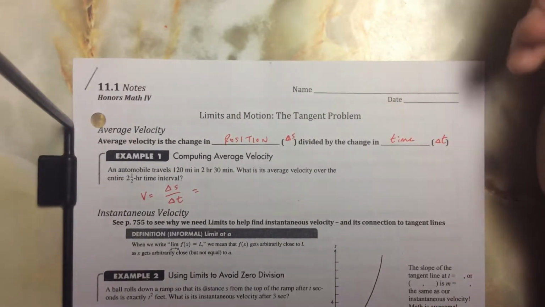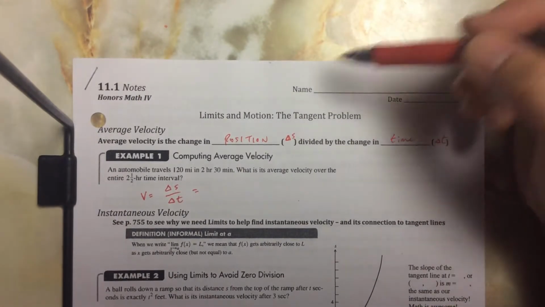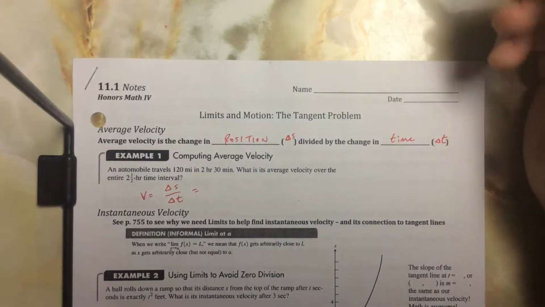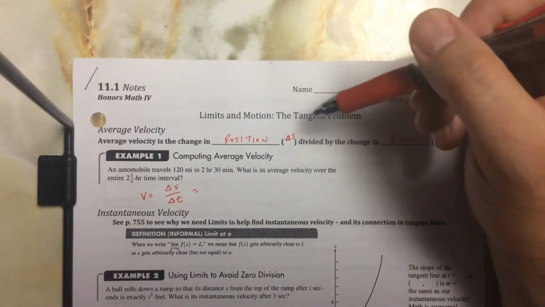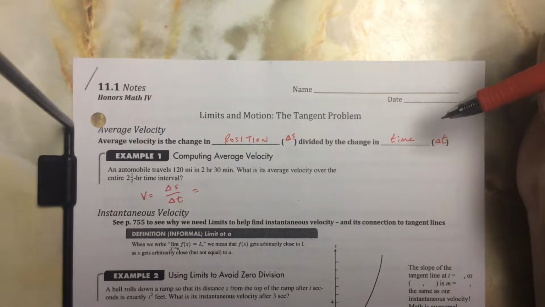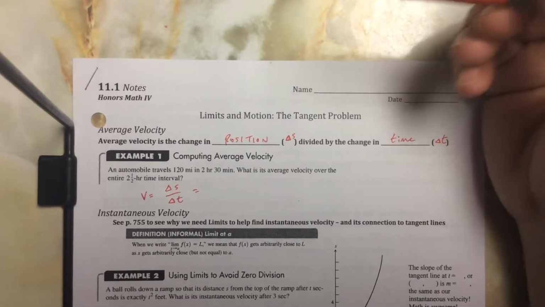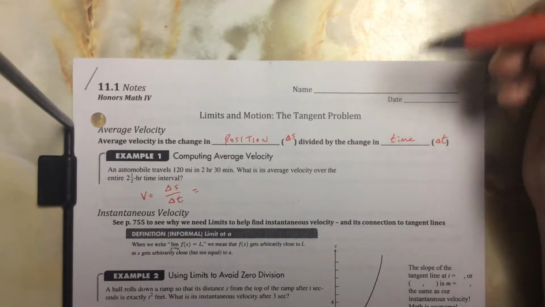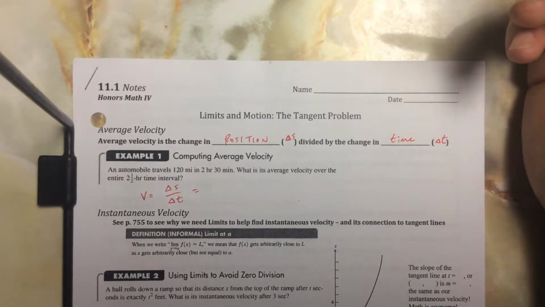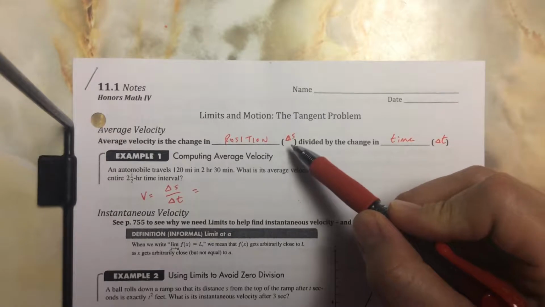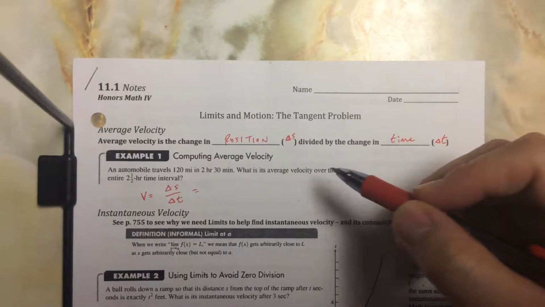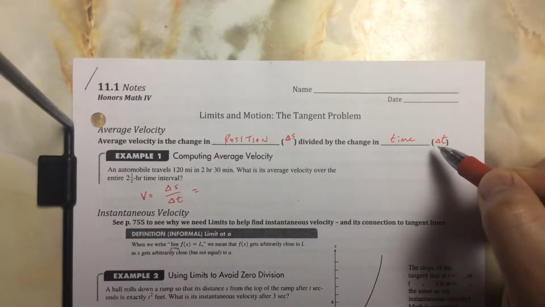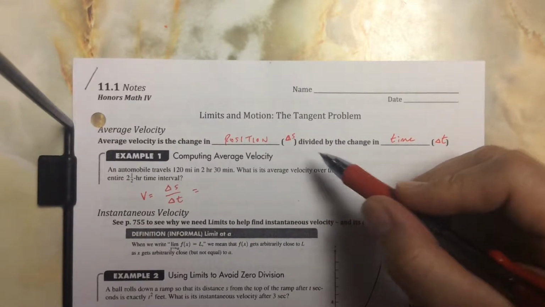We're going to start with average velocity to introduce how we're going to attack instantaneous velocity in a second. Average velocity is finding the change in position over the change in time. Obviously, this is related to slope. If we talk about delta S over delta T, it sounds a lot like how we found slope, delta Y over delta X. So if you are using position as your dependent variable on your Y-axis and time is your independent variable, then really we are finding the slope.